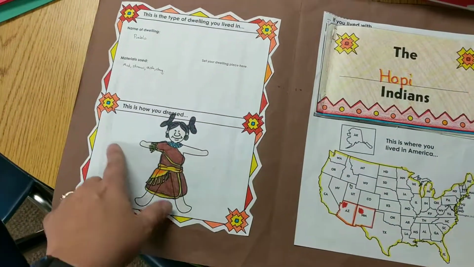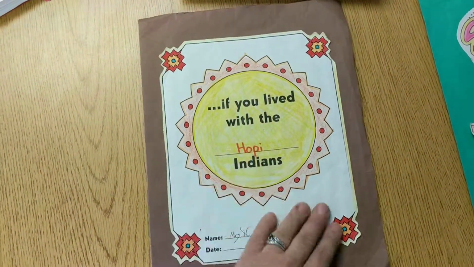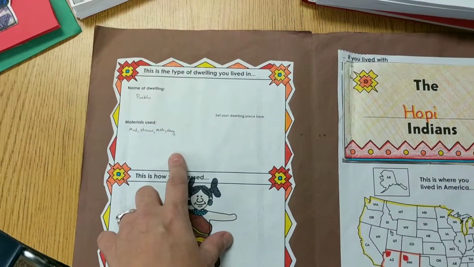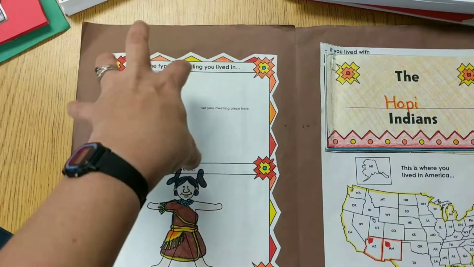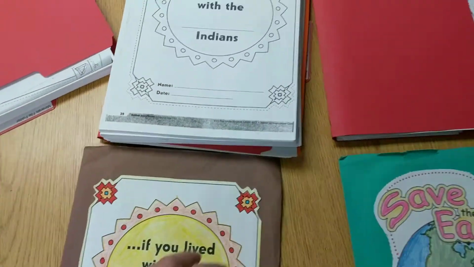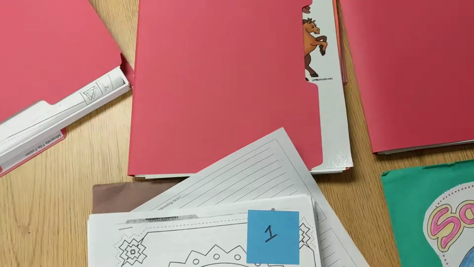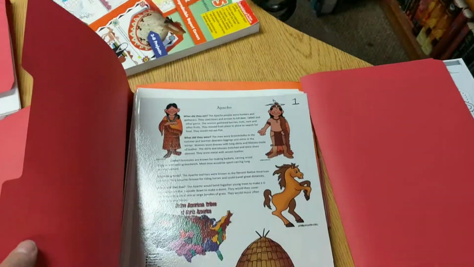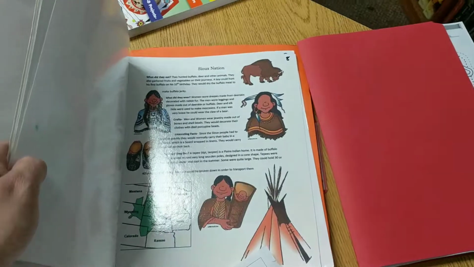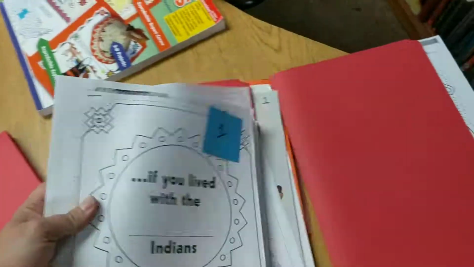They have to do a map, they have to design the Native American dress, and so they have to show that. Oh, and this one's interesting too because they can do a model of the type of dwelling they live in. So it's actually a 3D model that they can put on top of it, and we display all of them and have them all out and ready to go. I have a lot of different tribes and groups of Native American people, so some of them are the same, but they can look up different information about them. So that was, there's that.